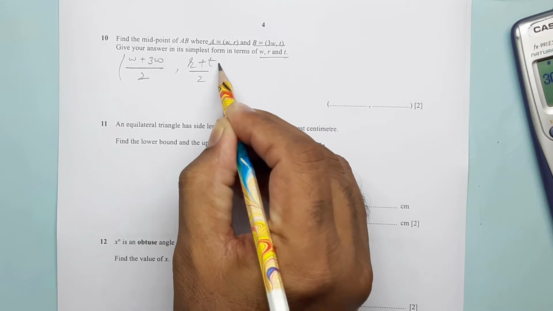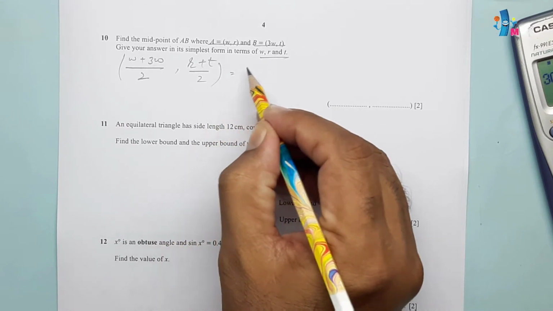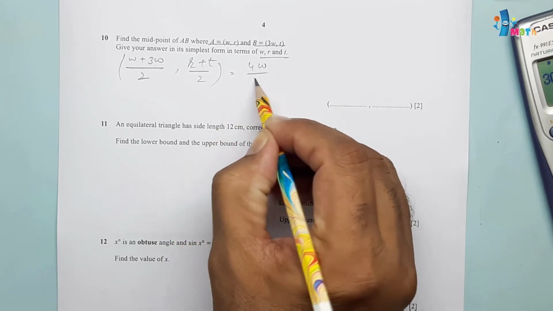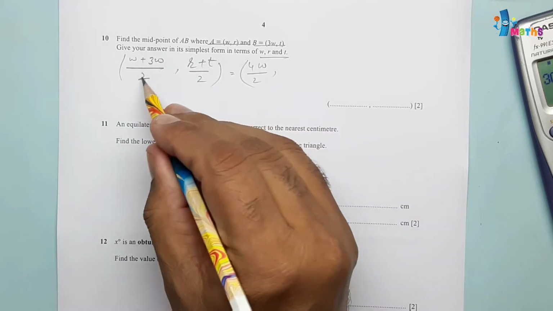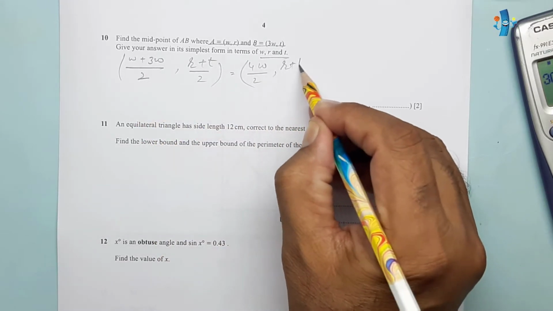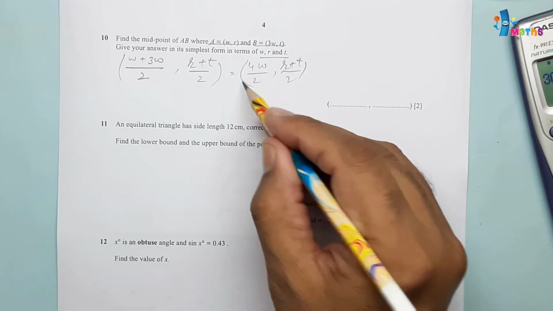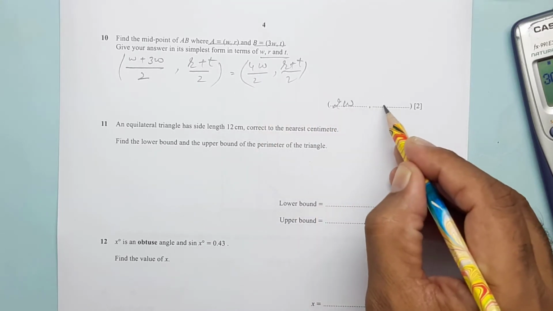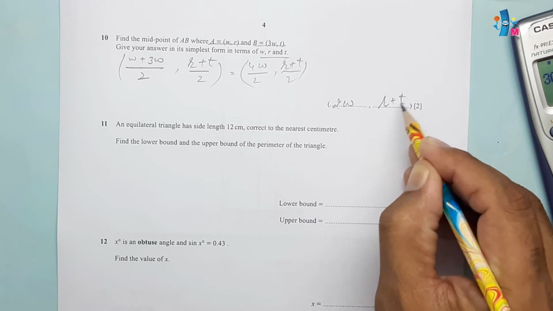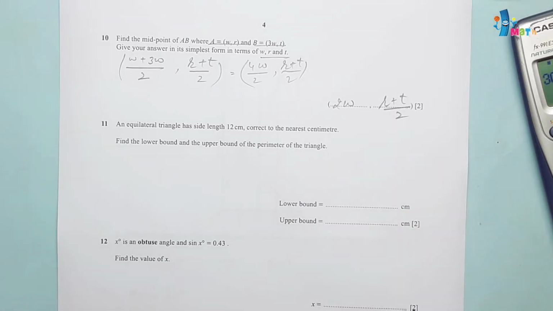divided by 2. So we can write this as 4W by 2, and the y coordinate will be R plus T over 2. So for the answer, this will cancel, so it will be 2W and R plus T over 2. This will be our answer.